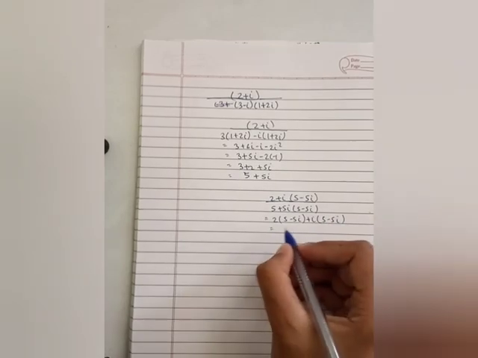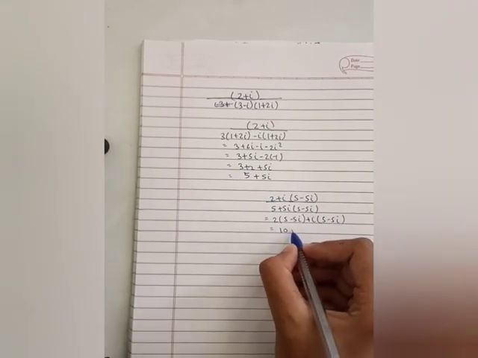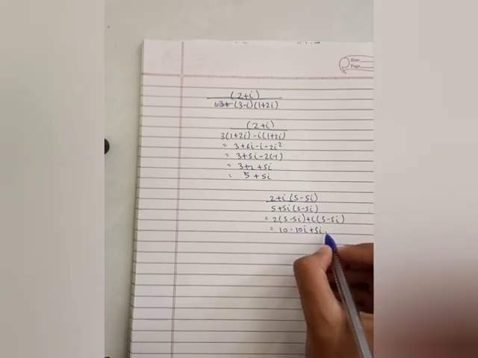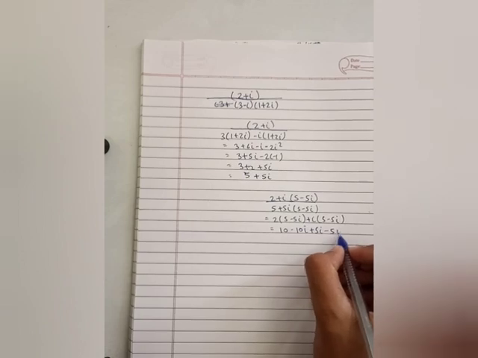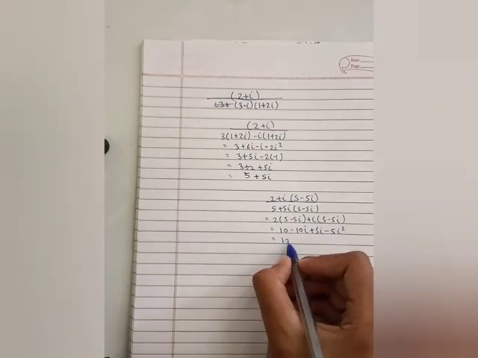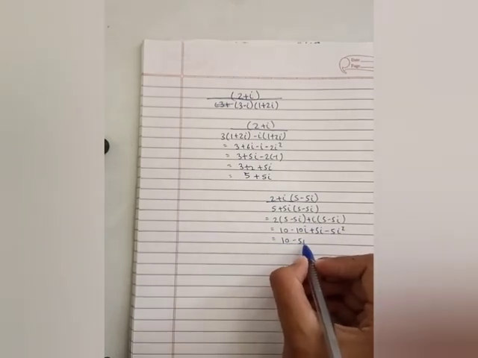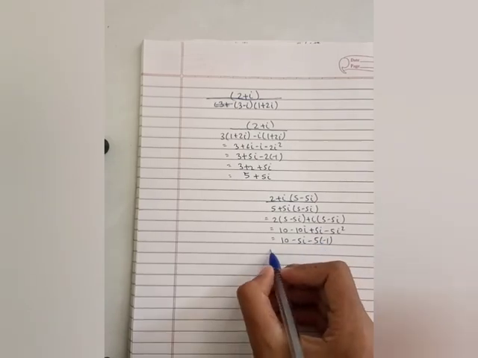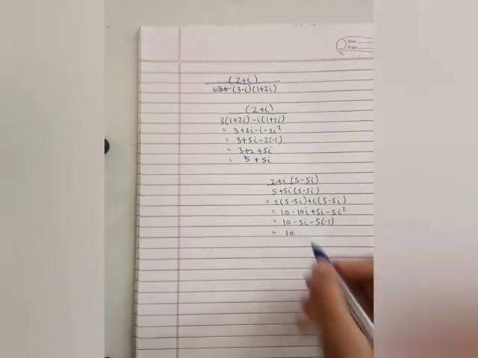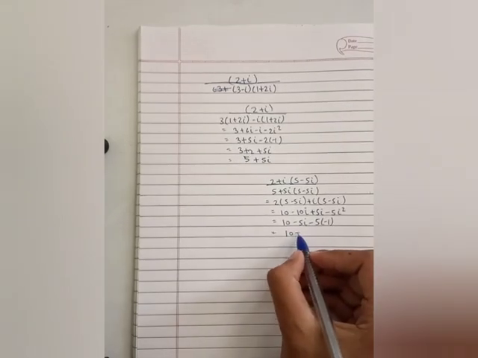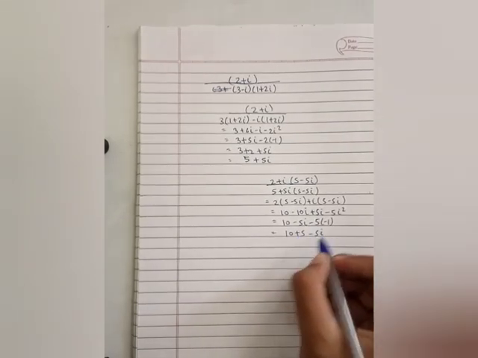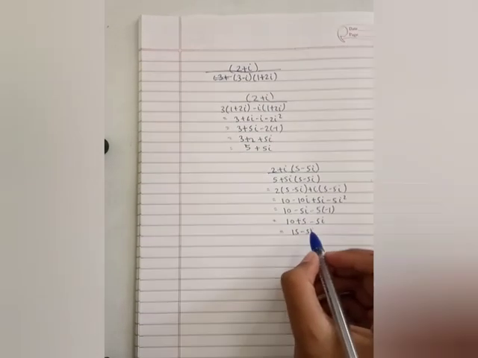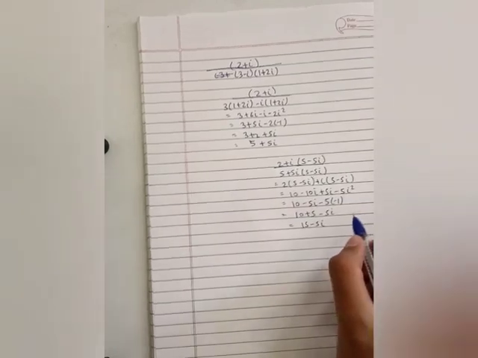It's simple multiplication. 5 twos are 10 minus 10 iota plus 5 iota minus 5 iota square. So 10 minus 5 iota minus 5 times minus 1, it's 10 plus 5 minus 5 iota, it's 15 minus 5 iota. 15 minus 5 iota is our numerator.